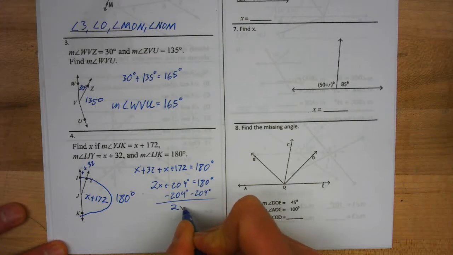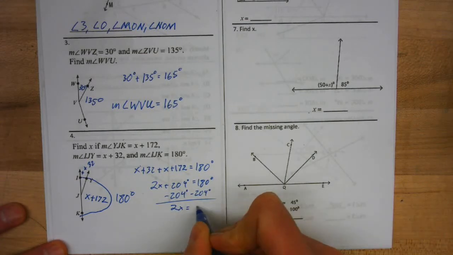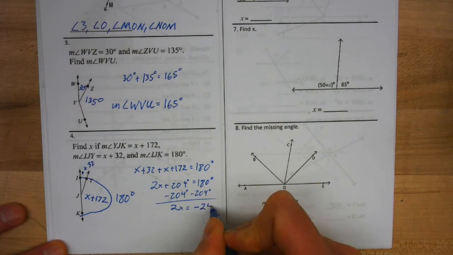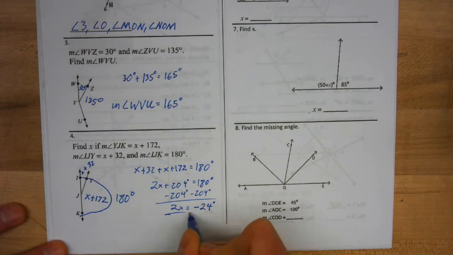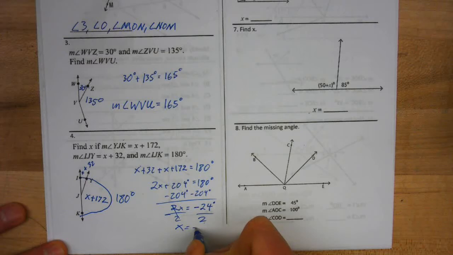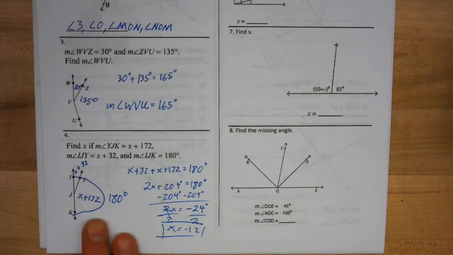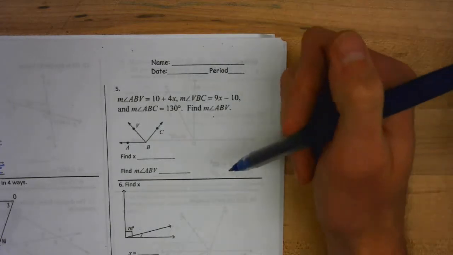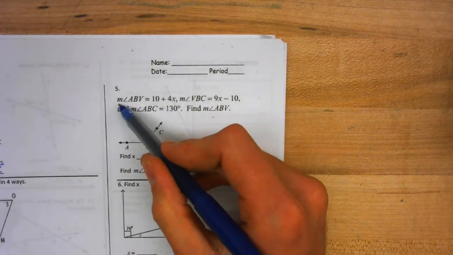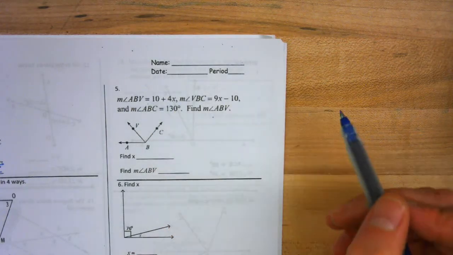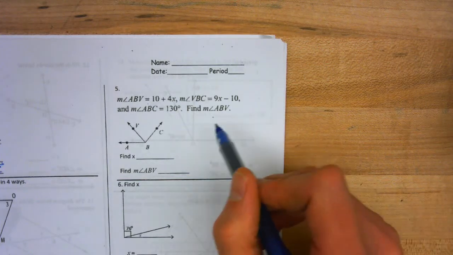And then we have 2x equals negative 24 degrees. Divide by 2, and we have x equals negative 12. Boom.